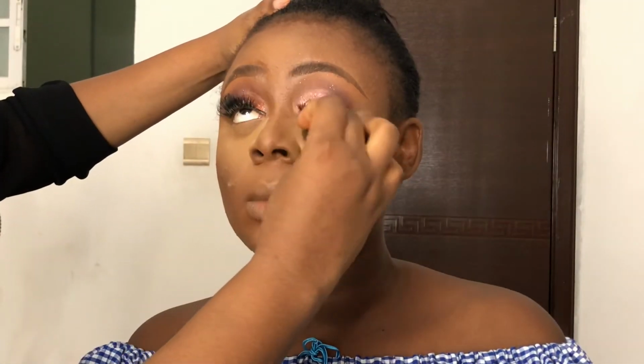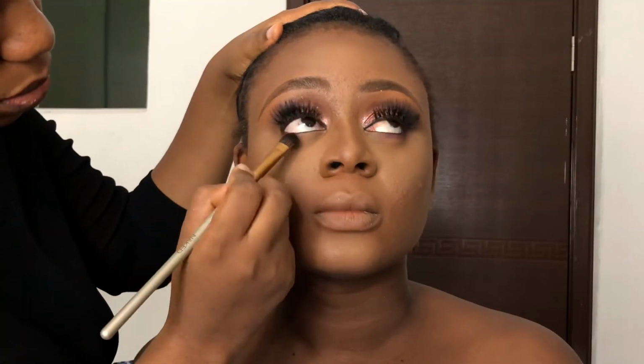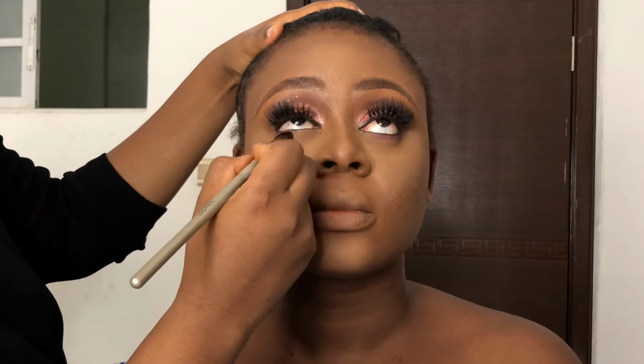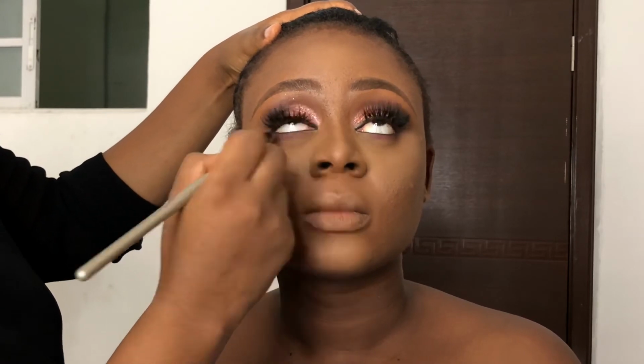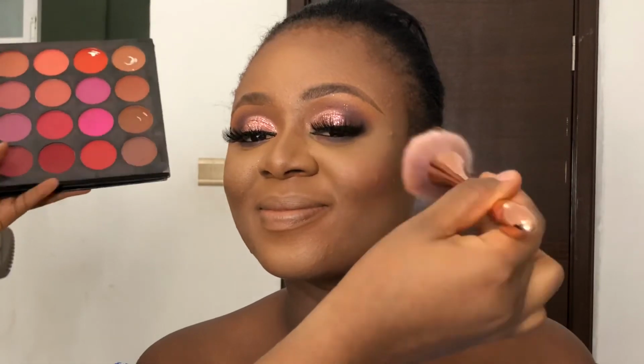After that, I used the Maybelline pressed powder in the shade Toffee to blend what I just did all together. And then I went ahead and used a setting powder. Here I used the Sacha Buttercup setting powder to set the face, to set the highlighted areas of the face. So I'm just smoking out the under part of our eyes.